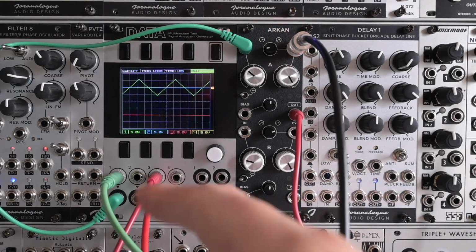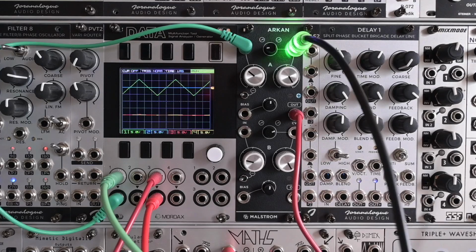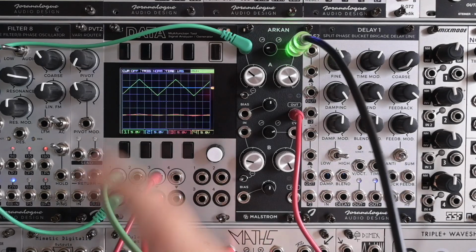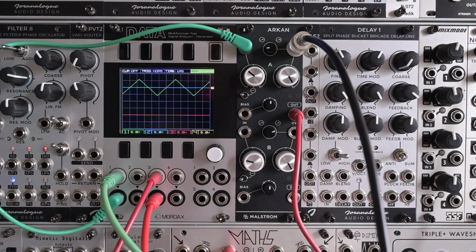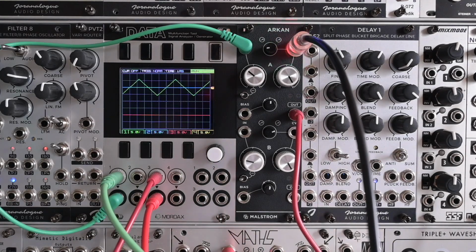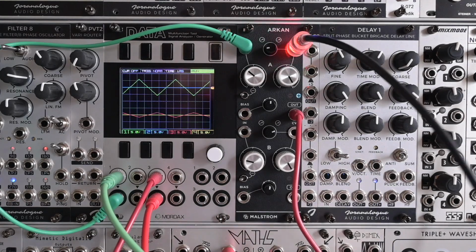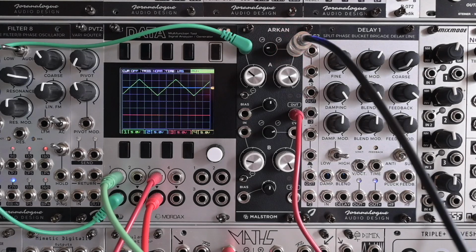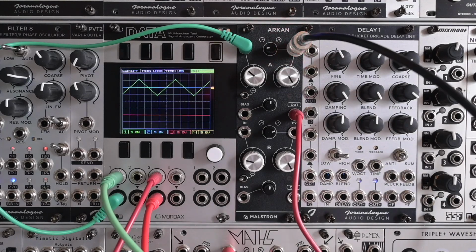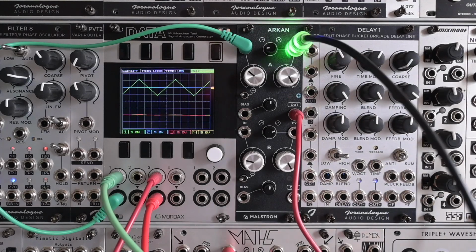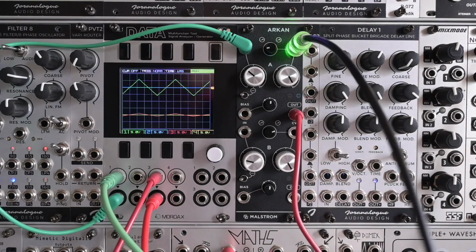Now there's a little bit of a difference between this swoop and the other one. This is just because the wave I'm sending in is not perfectly centered around zero. It's something with these LED cables that changes the signal a little bit.